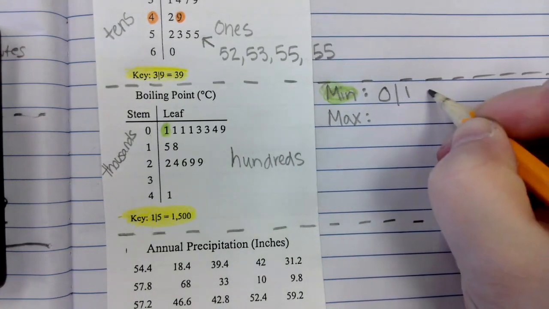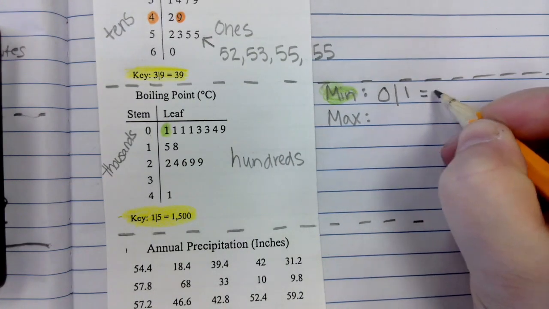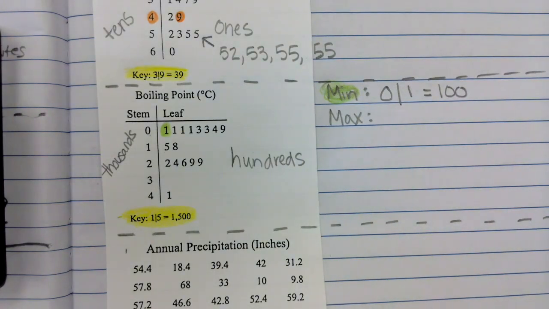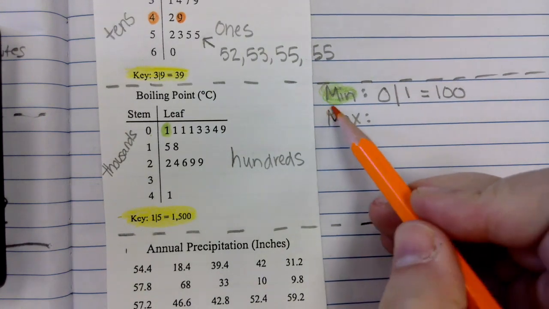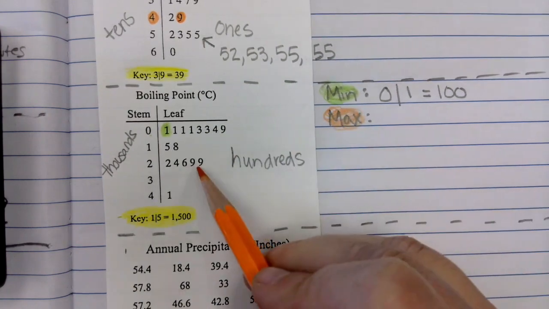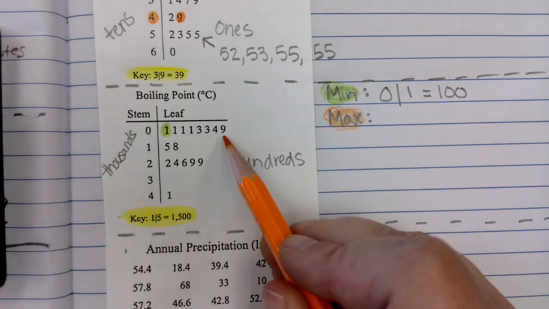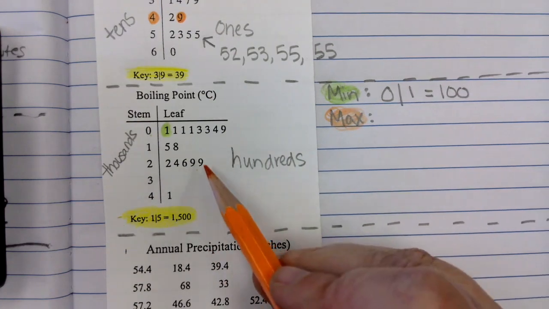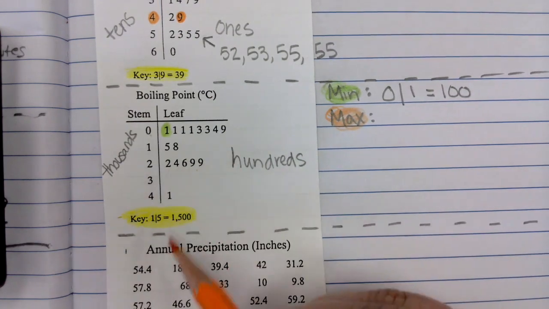What is my maximum? But I have some 9s here. Why aren't those 9s my maximum? Yeah, because it's just 900. This is the 2,900. And is 4,000 bigger than 2,000? Yeah, so this 4,100 is my biggest. So 4|1 means 4,100.